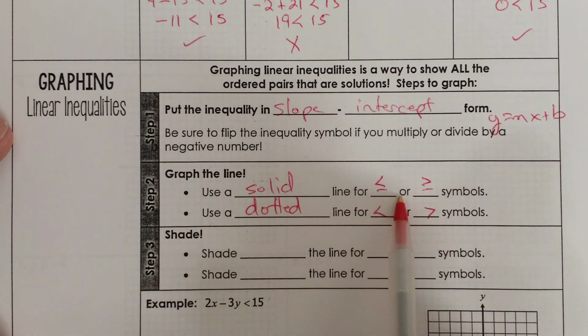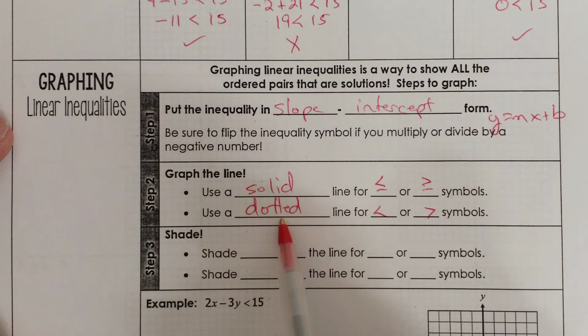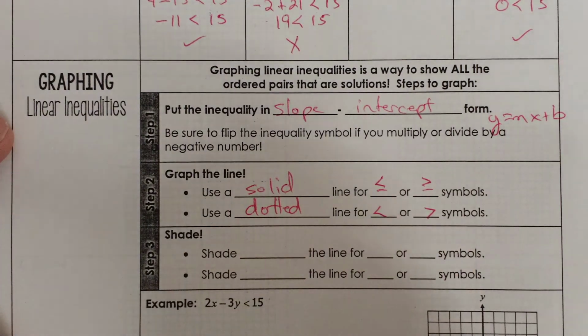It's kind of like the same thing as a closed circle. So if you see a closed circle, or if you see the equal bar, you'd use a closed circle on the number line. When we're doing the graph, if you see the equal bar, then we would use a solid line. And if you don't see the equal bar, kind of like an open circle, it would be a dotted line, or kind of like an open line. Okay. And I'm going to show you how to do all these.